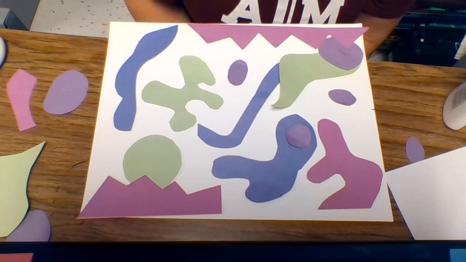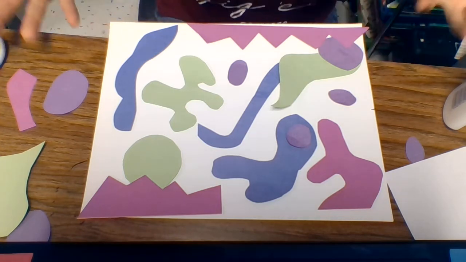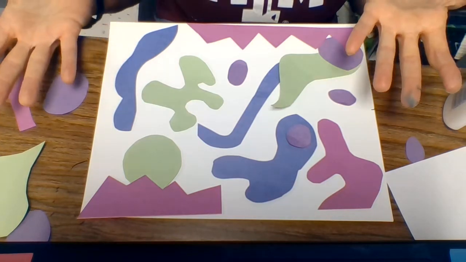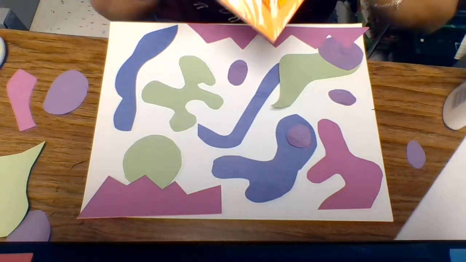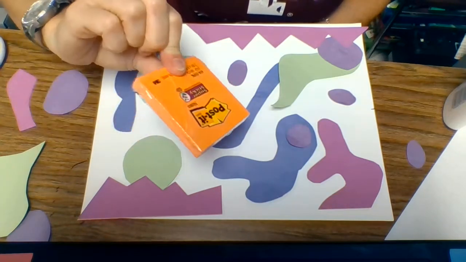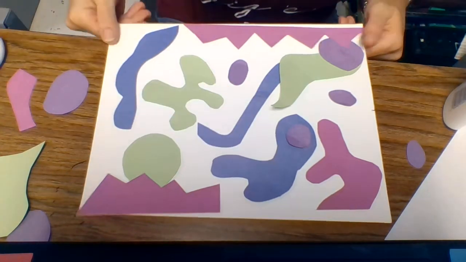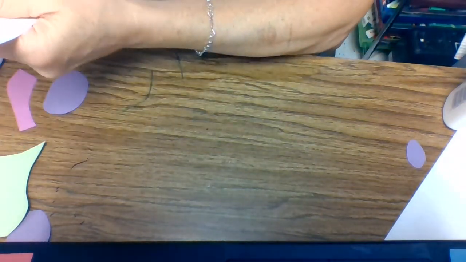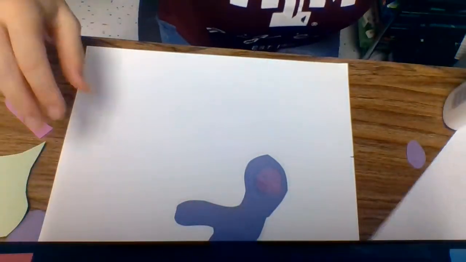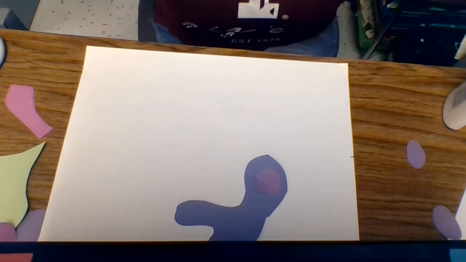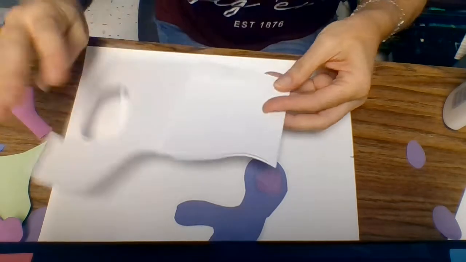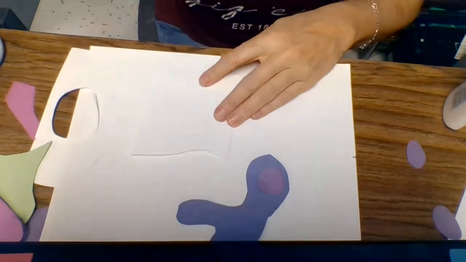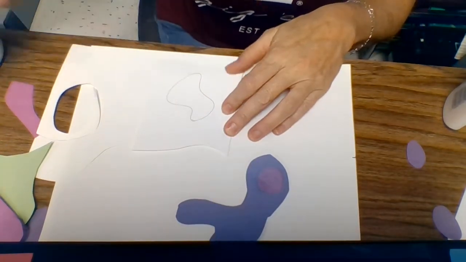Now, what if you say, I don't have colored construction paper? Well, I did say that you could cut your shapes out of Post-it notes that are different colors if you have that. But let me move this over. You can also use just white paper. You can get your white paper and draw your shape, whatever shape it is.